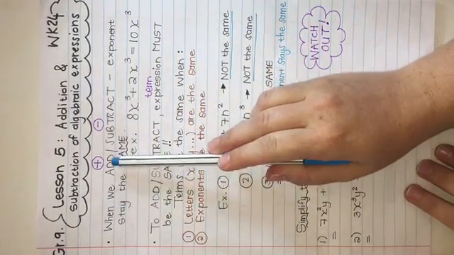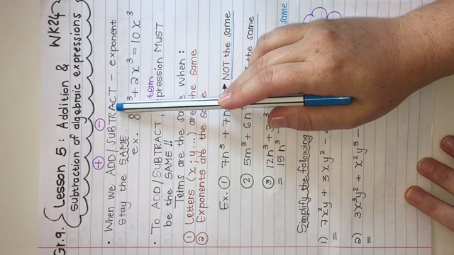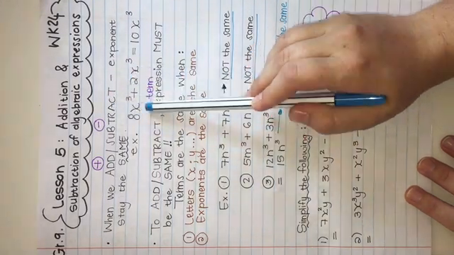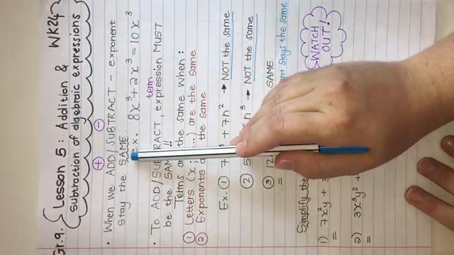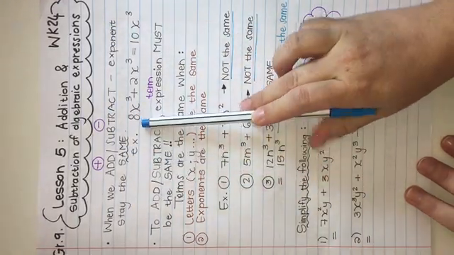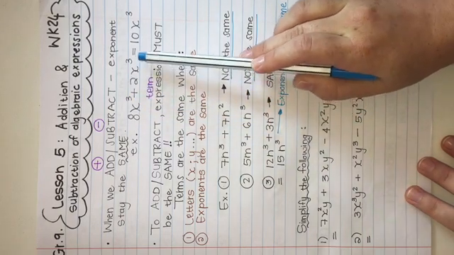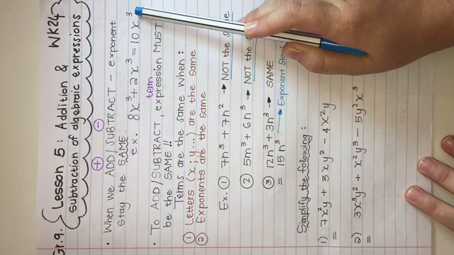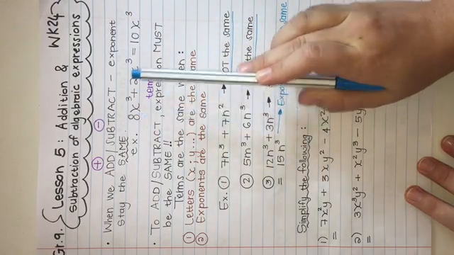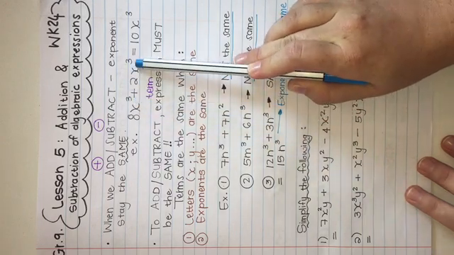Okay, when we add or subtract any algebra terms or expressions, the exponent will stay the same. For example, you see here 8x to the power of 3 plus 2x to the power of 3 is 10x^3. So we add the 8 and the 2. We do not add the exponents.